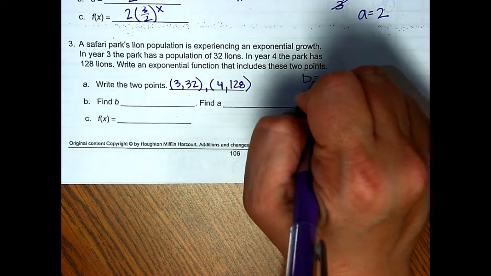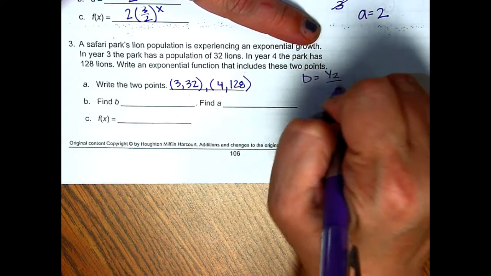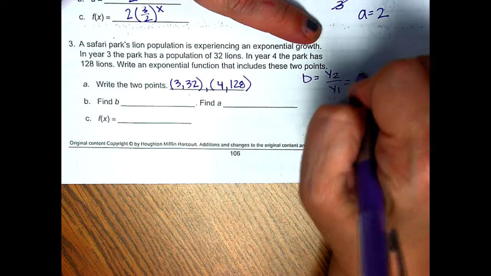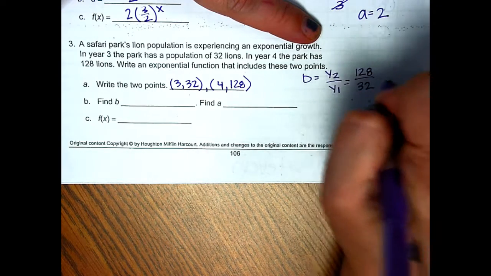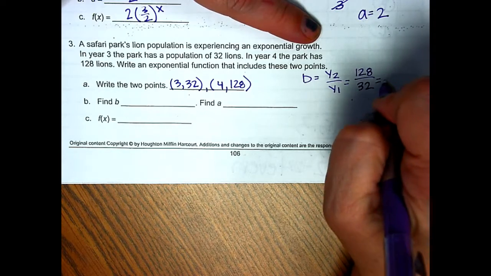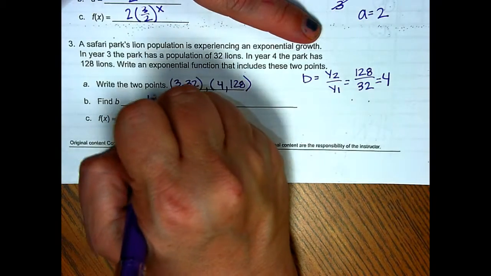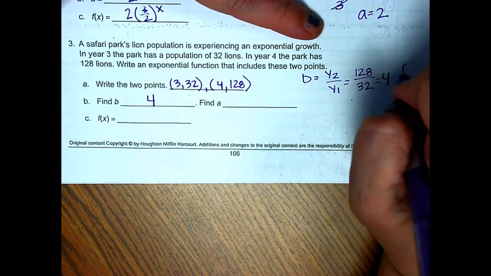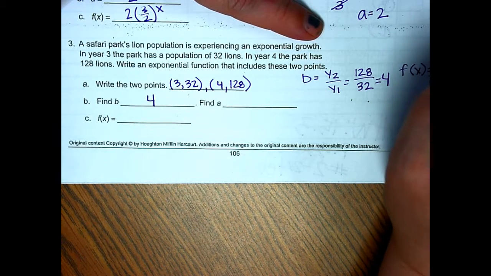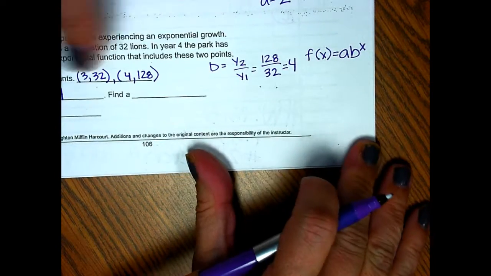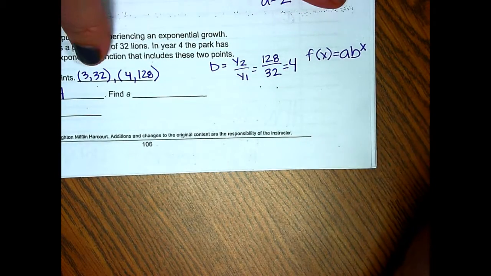So b is y2 divided by y1. So we have 128 divided by 32, which is 4. So for a, I have f of x equals a b to the x. Sorry. And I'm going to use my first point.